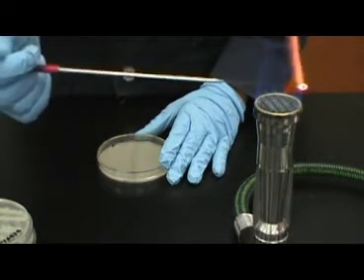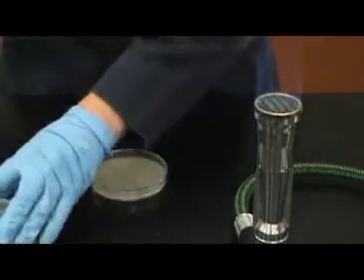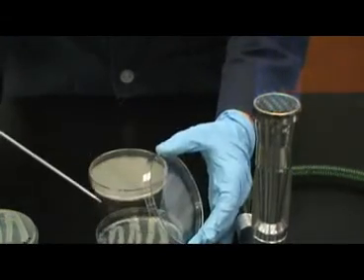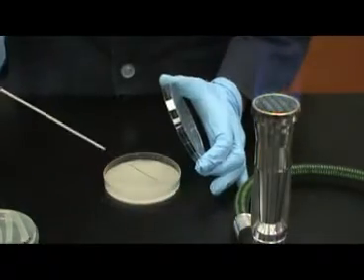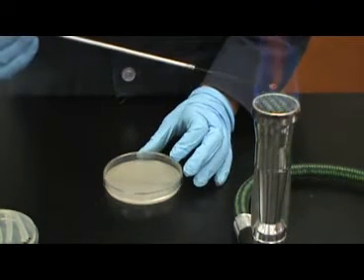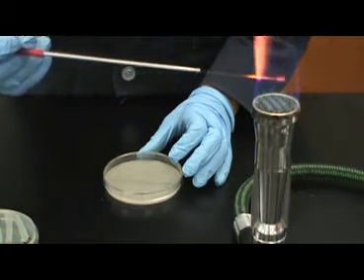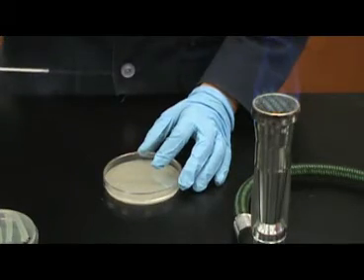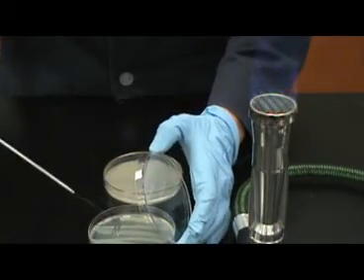You will use aseptic technique to inoculate the plate with the two different bacteria. Here, Bacillus is being inoculated on one side. Be sure to sterilize your loop in between inoculations. Now, Staph aureus will be inoculated on the other half of the plate.